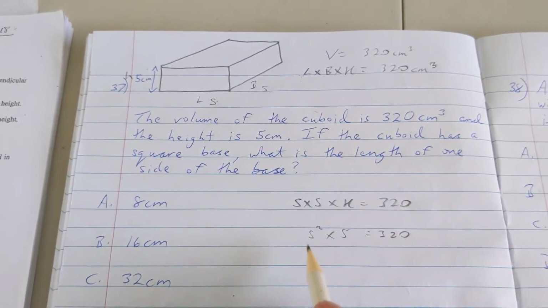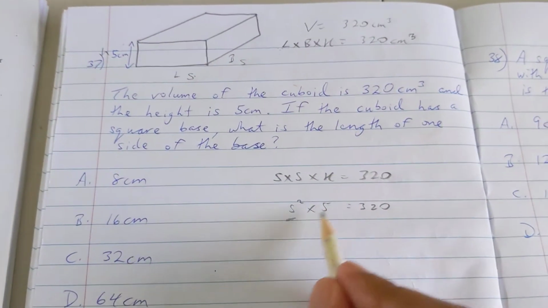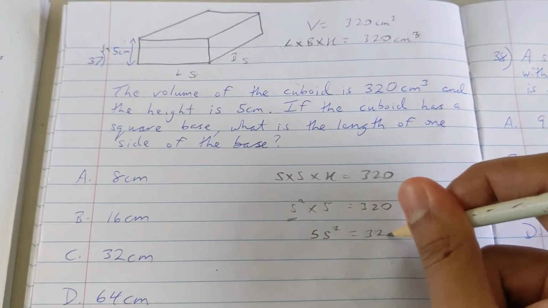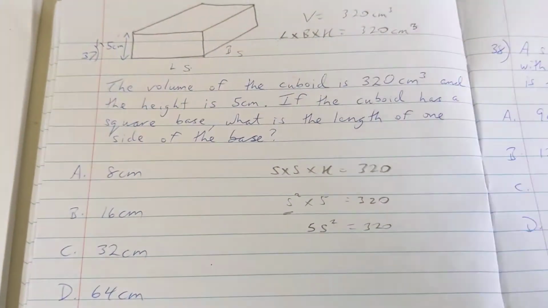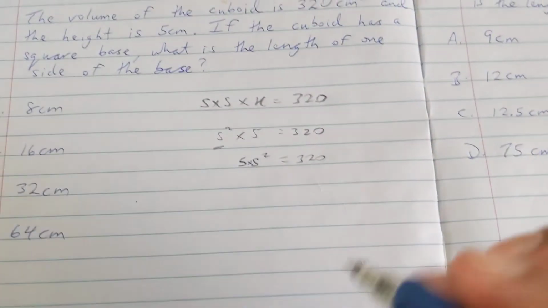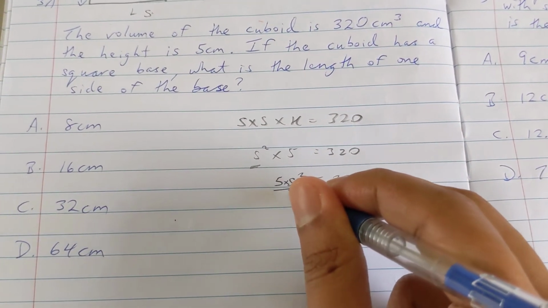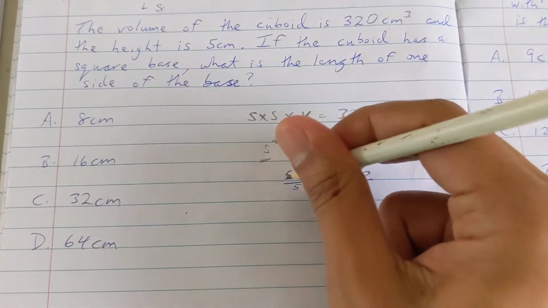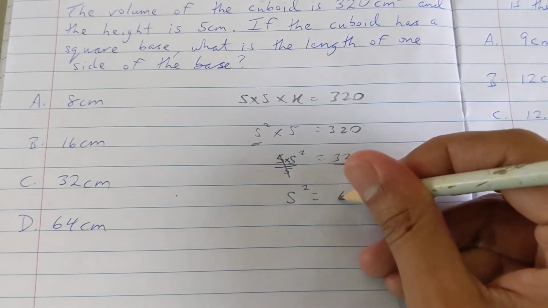I want one of the sides, but before I get that, you realize how the algebra is coming in here. It'll be side squared, so I need to get rid of that 5. Right now I have 5 side squared is equal to 320. I want the side squared by itself, that's the unknown I want to find. As we would have seen earlier in the algebra section, to get rid of anything in maths, you do the reverse. The reverse of multiplying by 5 is to divide by 5 on both sides. So this cancels out, and I get side squared equals 320 divided by 5, which is 64.